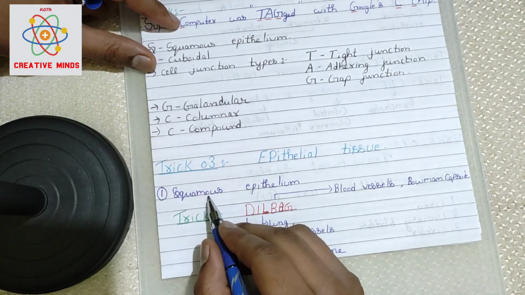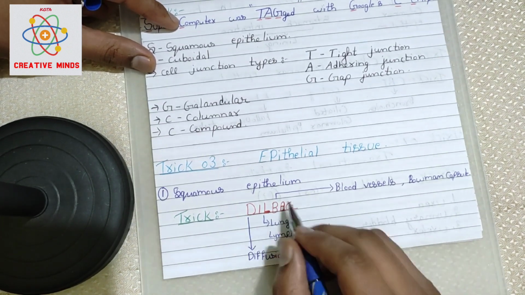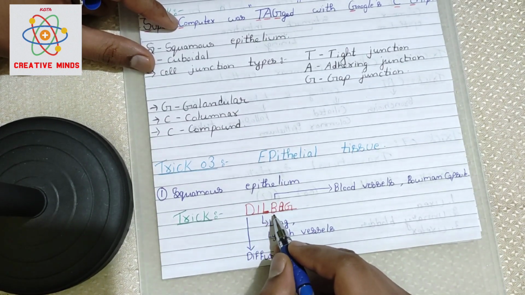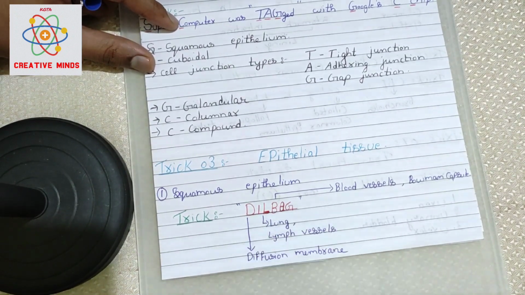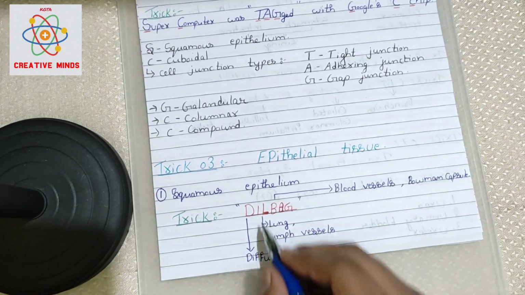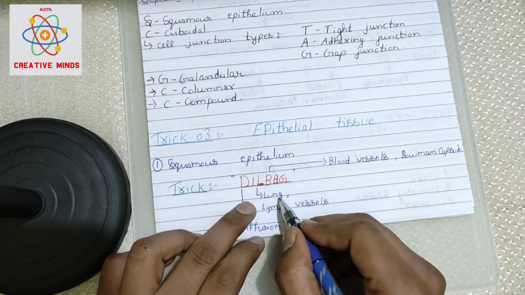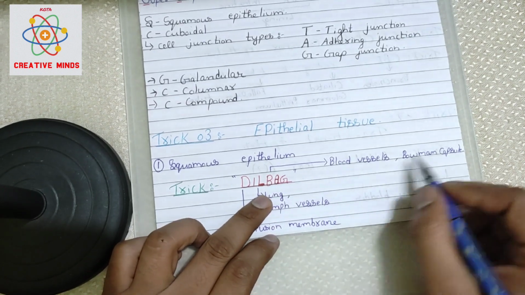First, squamous epithelium. What are the examples we have? Diffusion membrane, lungs, lymph vessel, etc. The trick is dil bhag. If you remember this word dil bhag, then you can easily recall the examples. From D, diffusion membrane. From L, lungs and lymph vessel. Then B, blood vessels and Bowman's capsule.